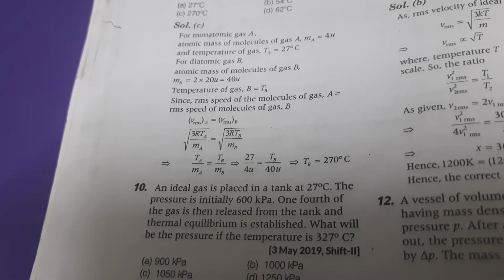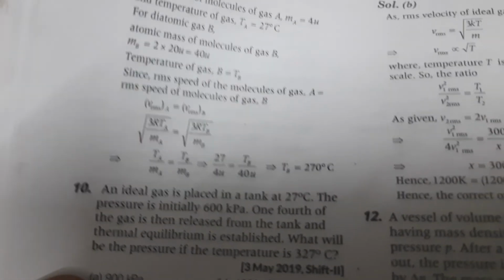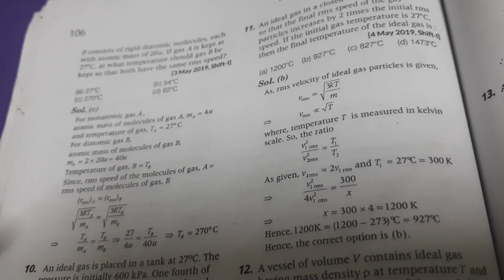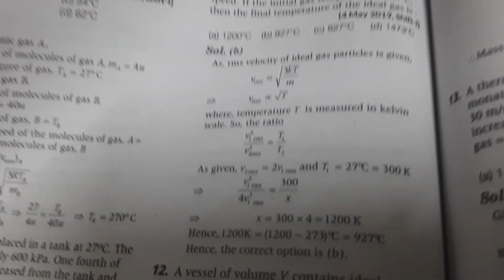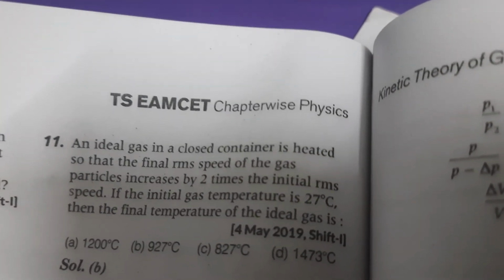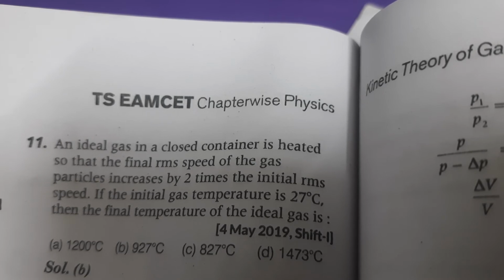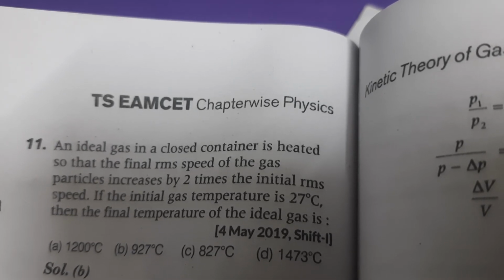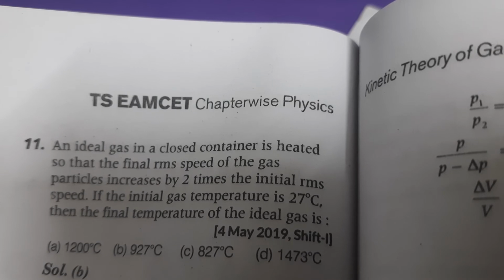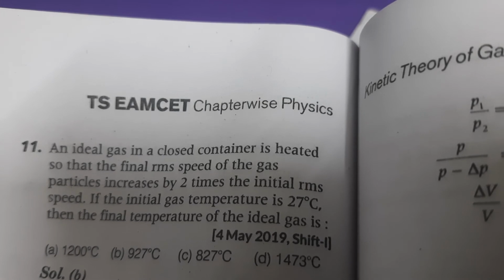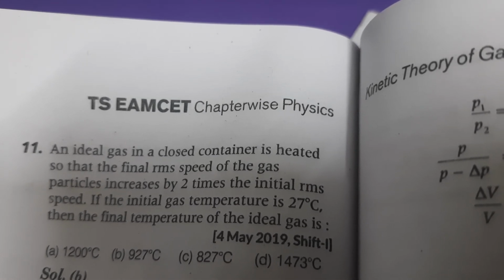Then we can go through the 11th problem. The 11th problem is also very easy, based on the RMS velocity. See, the question is: an ideal gas in a closed container is heated so that the final RMS speed of the gas particles increases to 2 times the initial RMS speed. So V2 equals 2 times V1. Initial temperature is 27 degrees centigrade, then what is the final temperature?